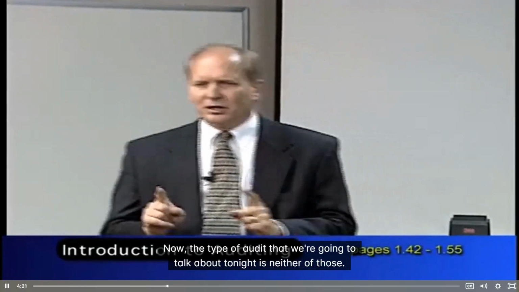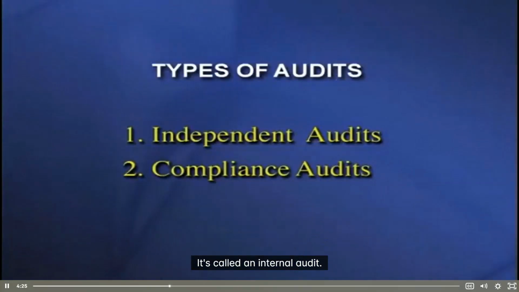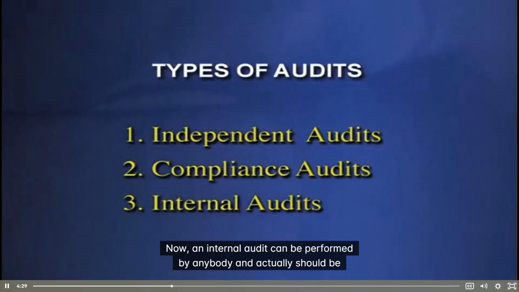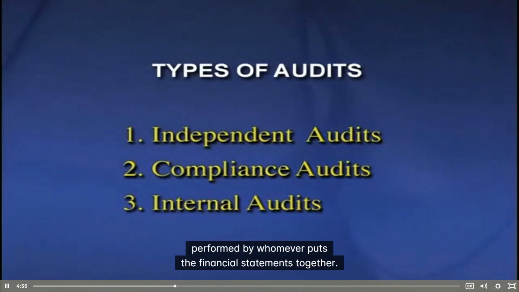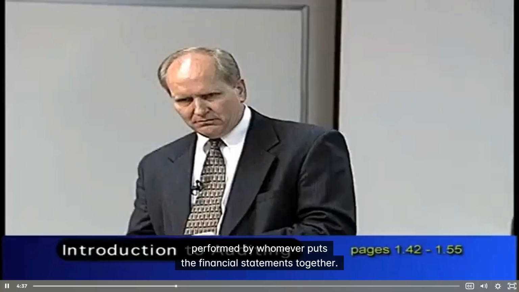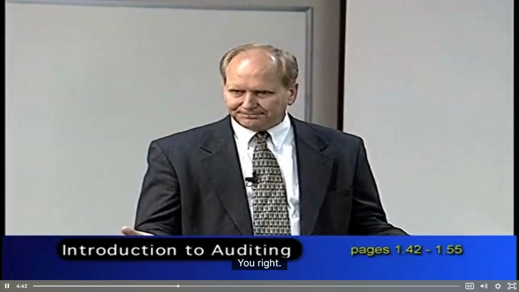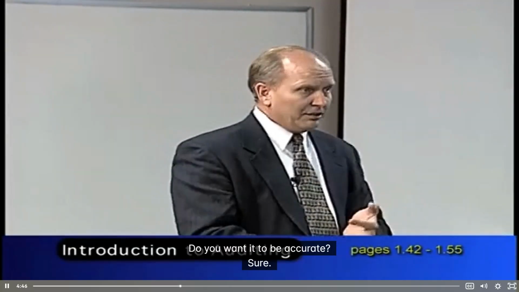Now, the type of audit that we're going to talk about tonight is neither of those. It's called an internal audit. Now, an internal audit can be performed by anybody and actually should be performed by whomever puts the financial statements together. Now, that would be whom? You, right? You're going to do the balance sheet, the profit and loss report. Do you want it to be accurate?